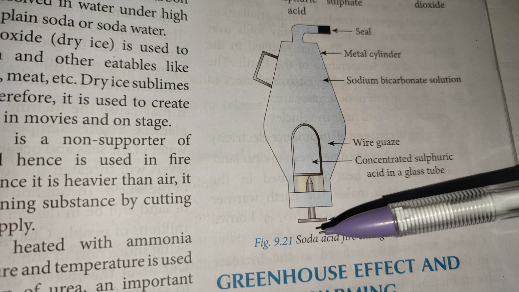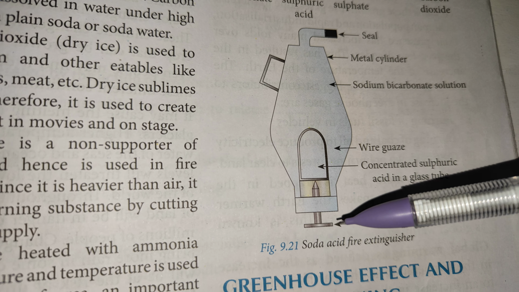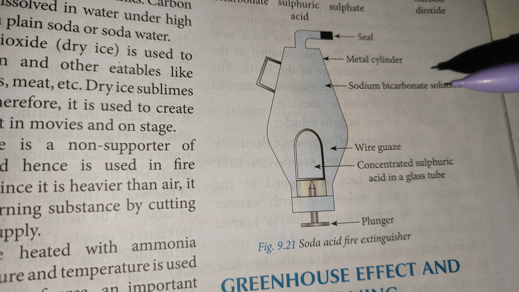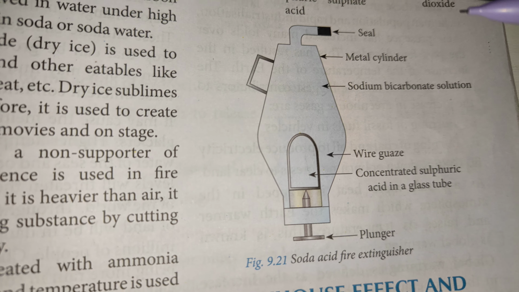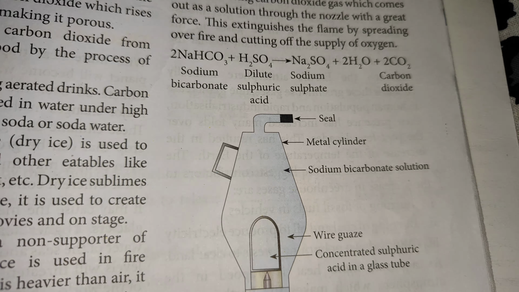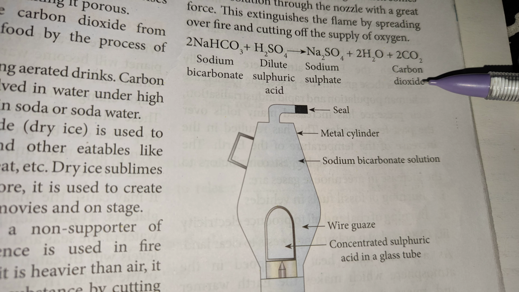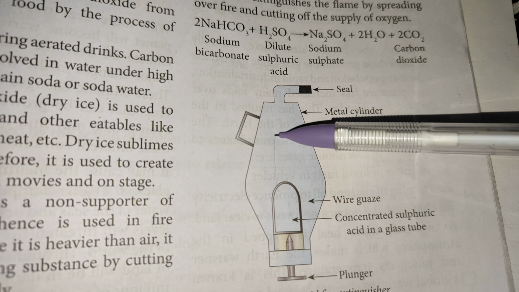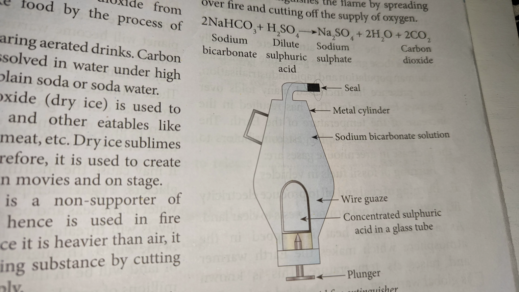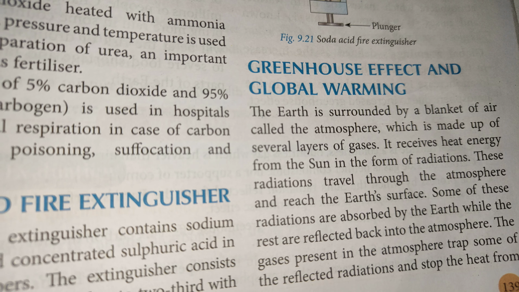So whenever a fire has to be extinguished, this plunger is hit hard against the ground, so it will break this glass bottle. Then there will be contact between sodium bicarbonate and concentrated sulfuric acid, and this whole reaction will take place, and sodium sulfate will be formed along with water and carbon dioxide gas, and therefore this carbon dioxide gas will come out through this nozzle, and it will help in extinguishing the fire.